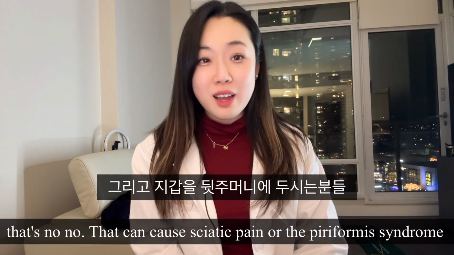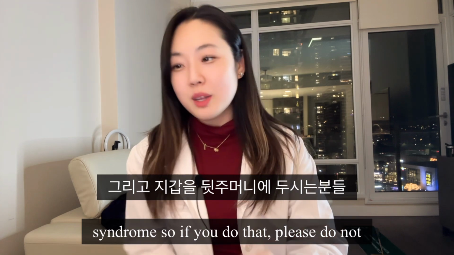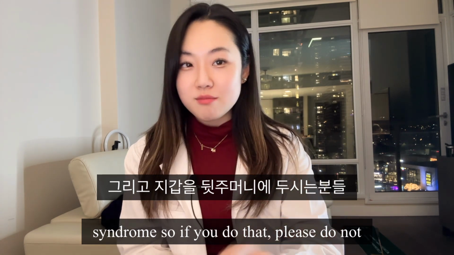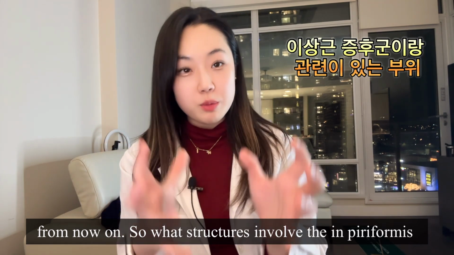That can cause sciatic pain or piriformis syndrome. So if you do that, please do not from now on. So what structures are involved in piriformis syndrome?